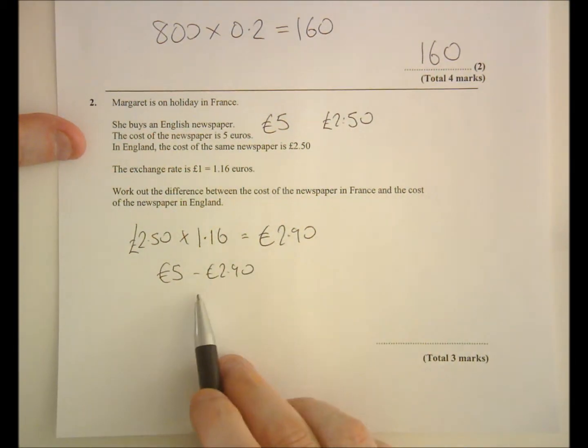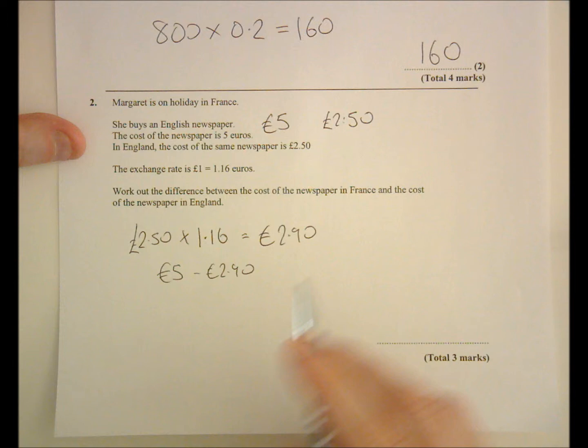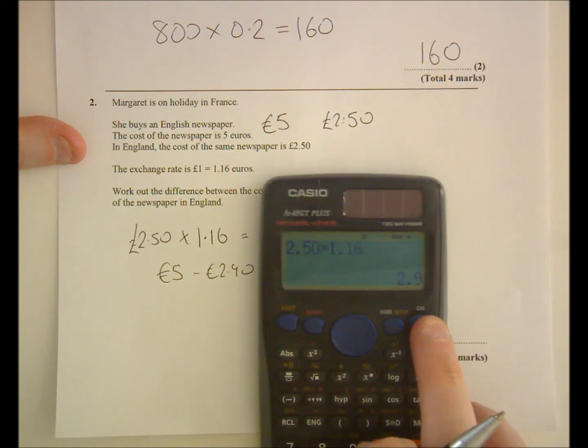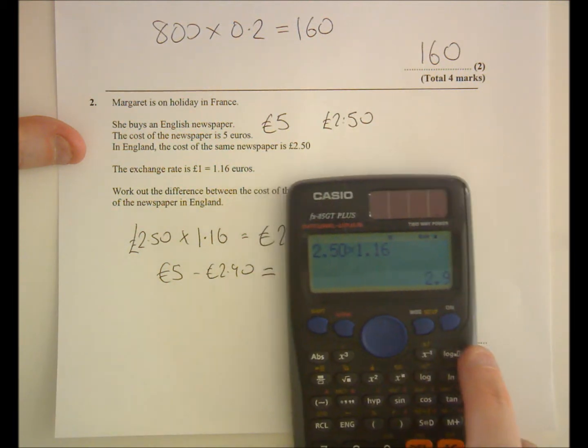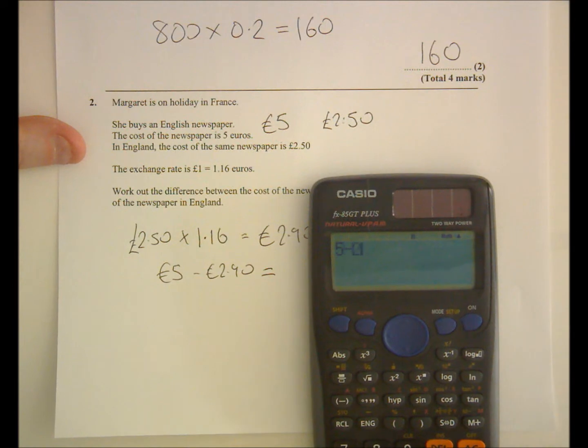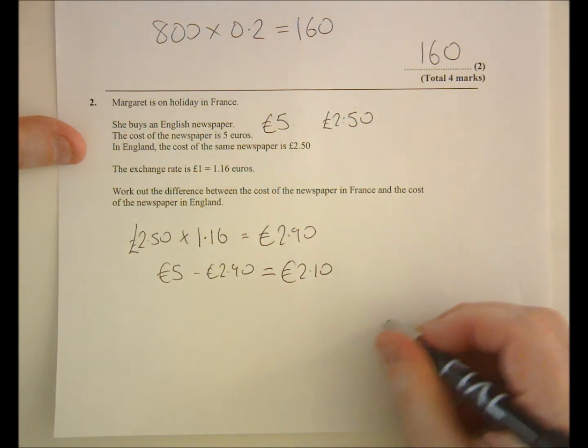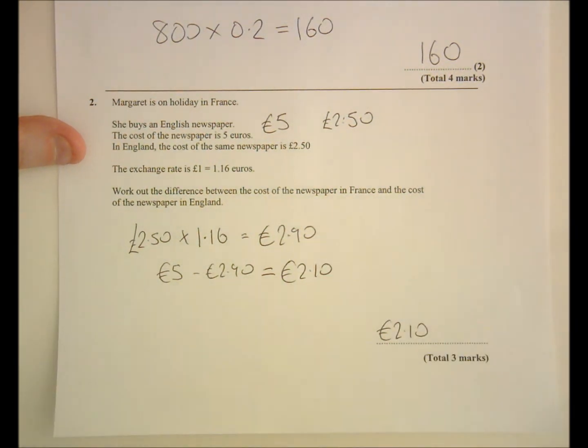You'll get 1 mark for showing the difference. And the difference is 5 minus 2.9 gives us €2.10. So that is our first answer that is acceptable for the third mark. So 1, 2, 3 marks.